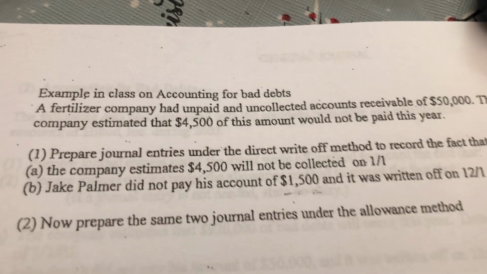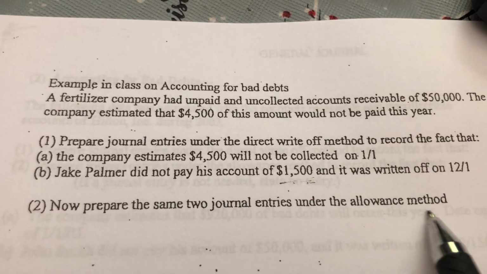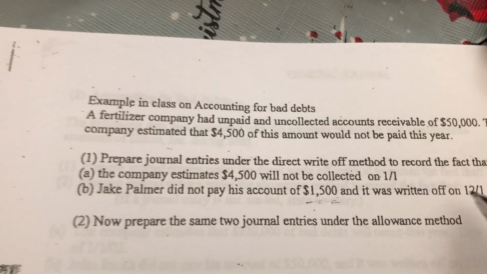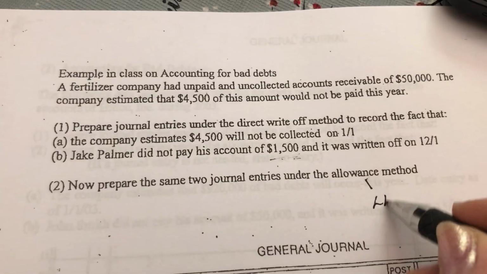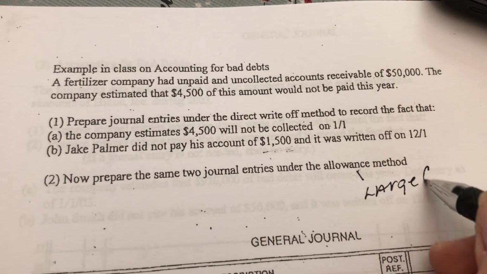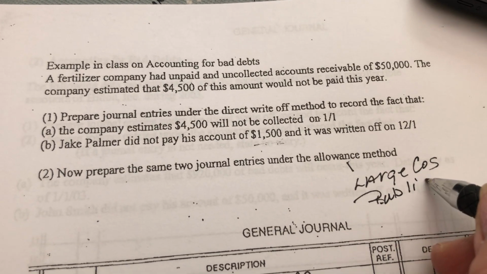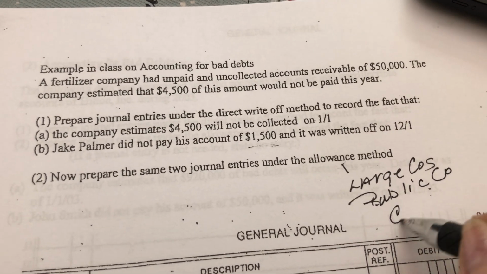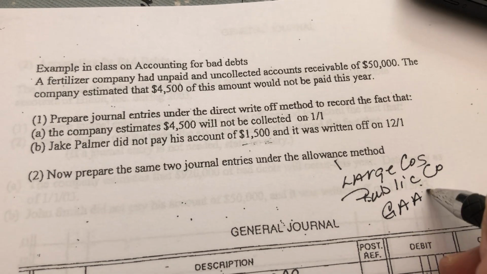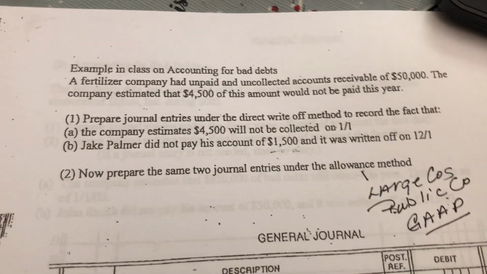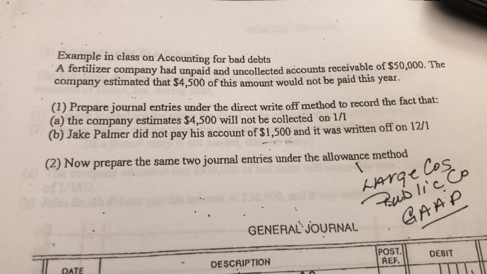And it says, again, we want to prepare this under the allowance method. And the allowance method is for large companies, public companies, that sell their stock. And this follows generally accepted accounting principles, specifically the matching principle.